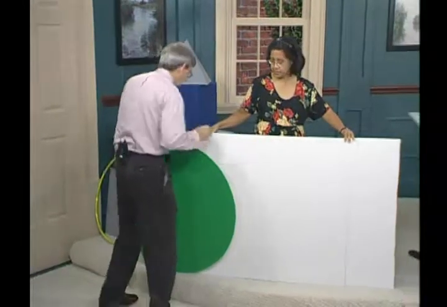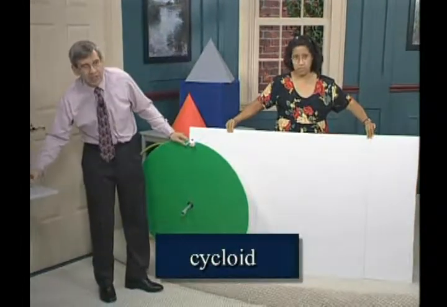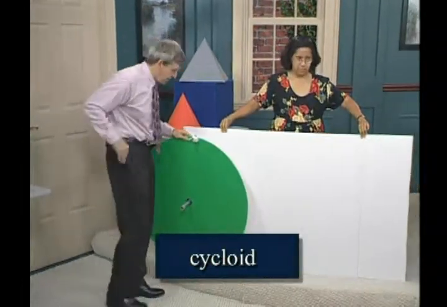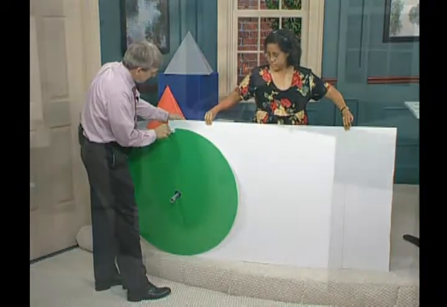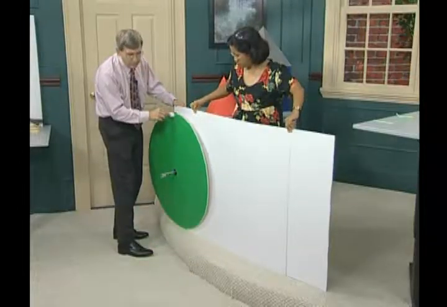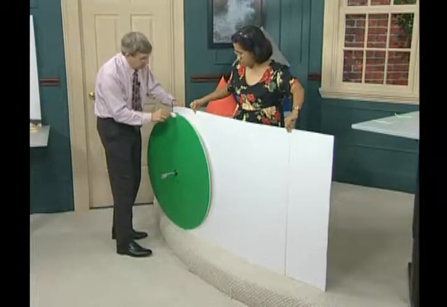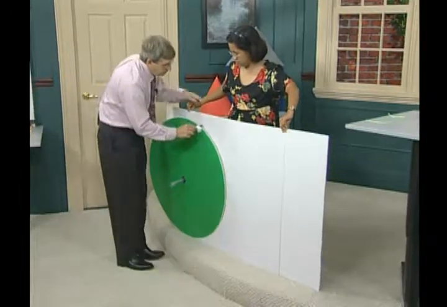The path that I'm about to draw is called a cycloid because it comes from a circle. And this is a big circle, as you see here. The path is made by simply rolling the wheel along the ground and seeing what path it makes on the surface. So here we go.